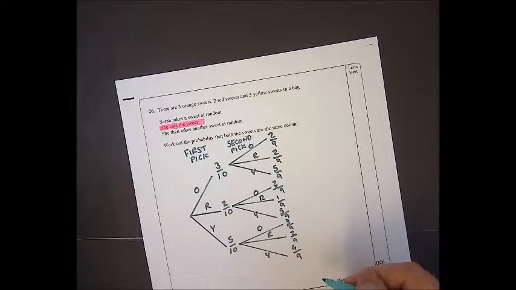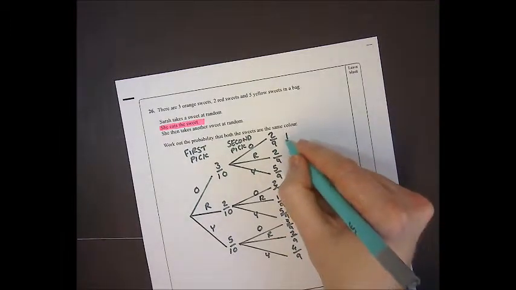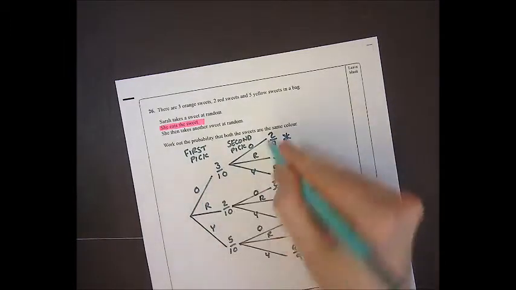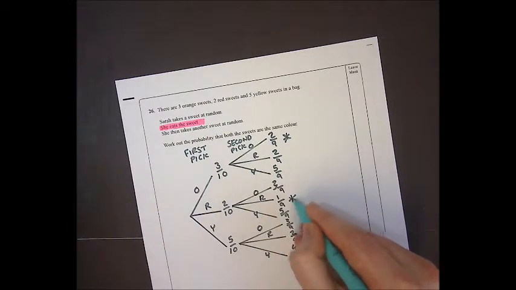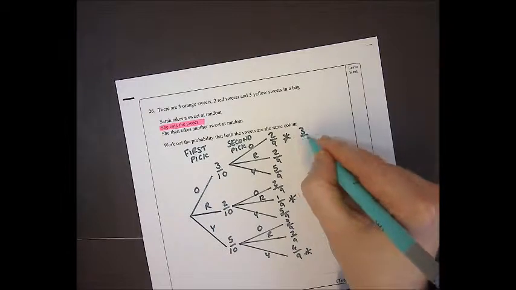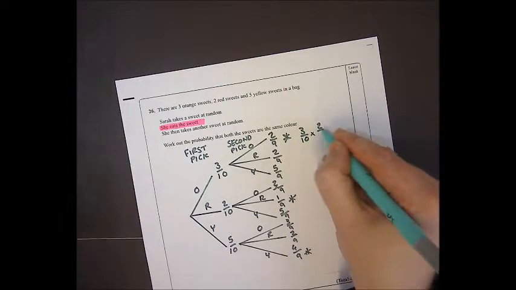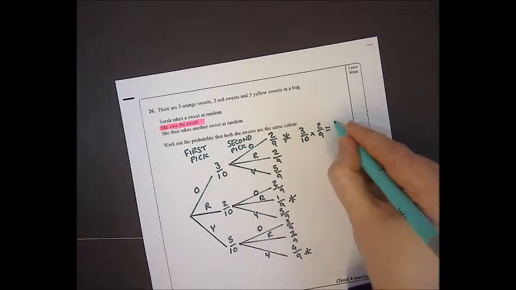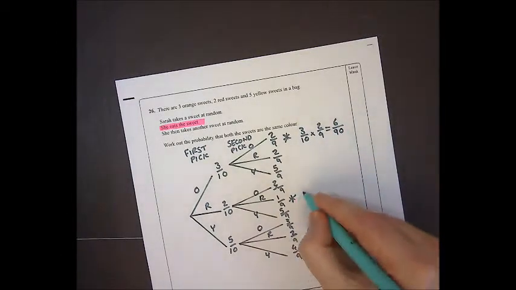Work out the probability that the sweets are both the same colour. Well, that's this branch here, orange and orange. It could be red and red, or it could be yellow and yellow. So we want those multiplications. 3 over 10 times 2 over 9. The reason that we're doing these multiplications is because the probability of 2 things happening, of one thing and another thing happening, is where we multiply them.